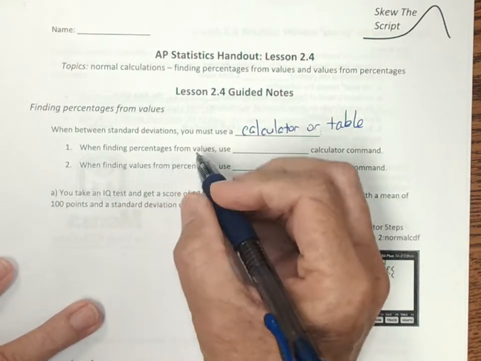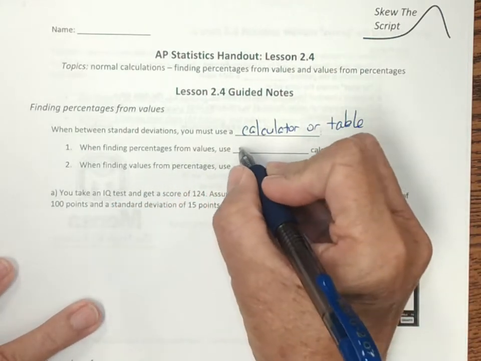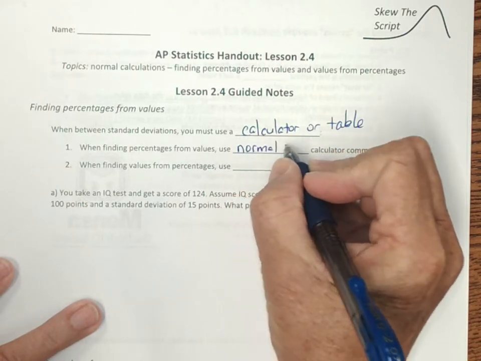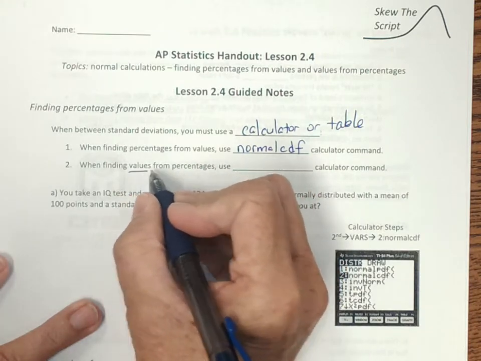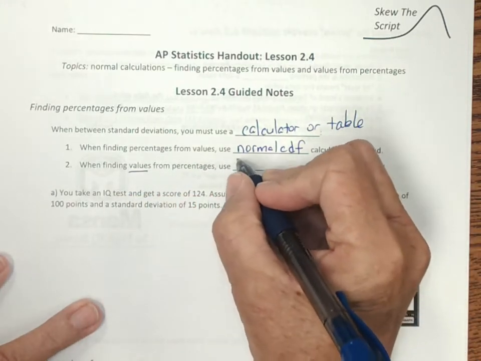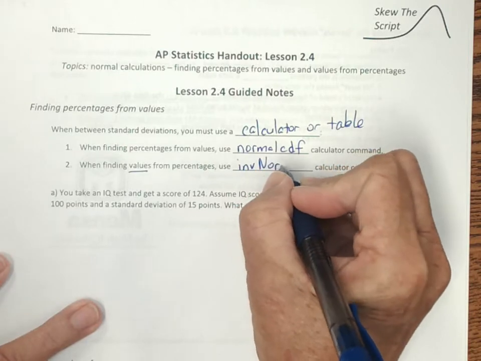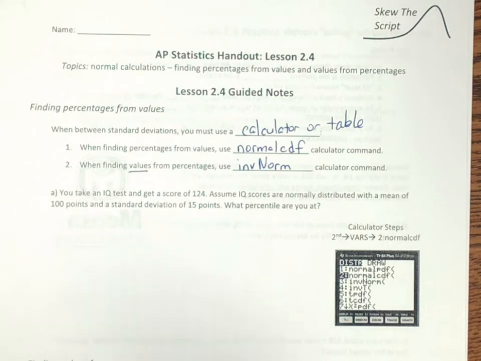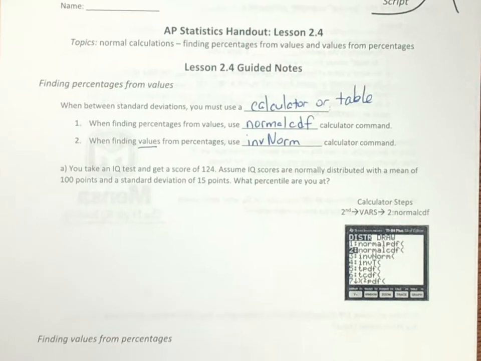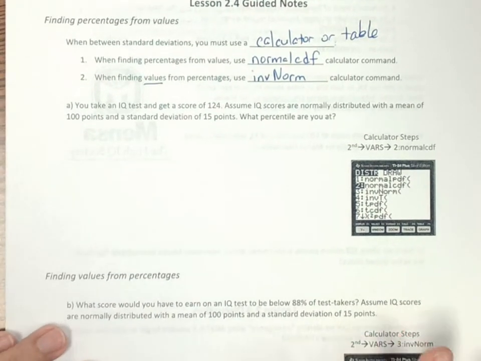Okay. When finding percentages from values, we use the normal CDF function on the calculator. When finding values from percentages, we use the inverse normal calculator command. So let's see how this works. And again, I am not going to go through the calculator commands because I've got it here, but I don't know how many people have calculators available right now. The table I am putting out in Schoology for you, so you will have it. And this is how I really prefer people to do it.